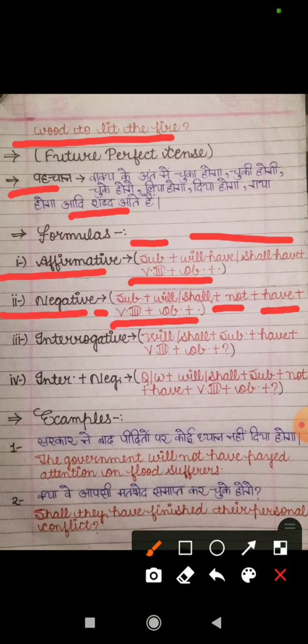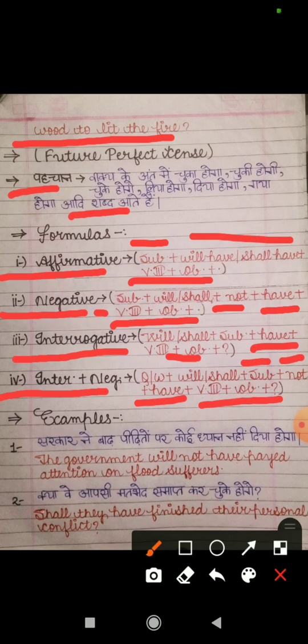stop. Next type of sentence is interrogative sentence. So it will be will, shall, then subject, then have, then verb third form plus object plus question mark. Next type of sentence is interrogative plus negative sentence. So that is if question word is given, so you will start with question word, then will and shall according to the subject, then subject, not, have, verb third form plus object plus question mark. So to understand these formulas better, let's see the examples of future perfect tense.